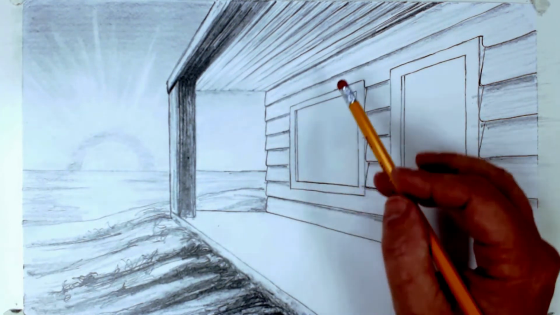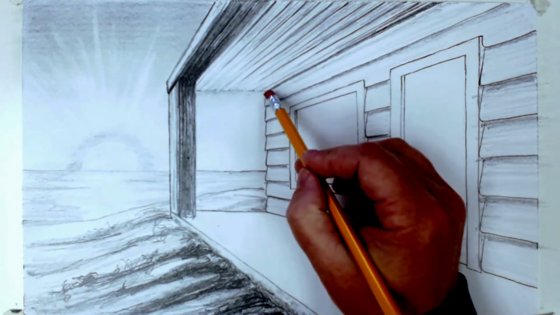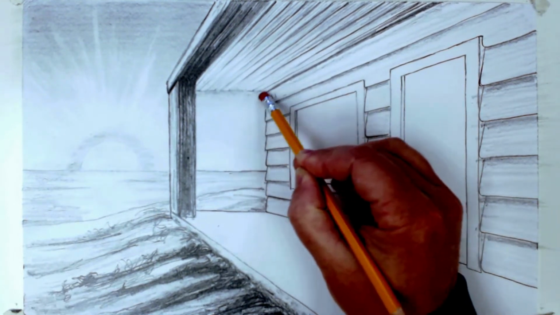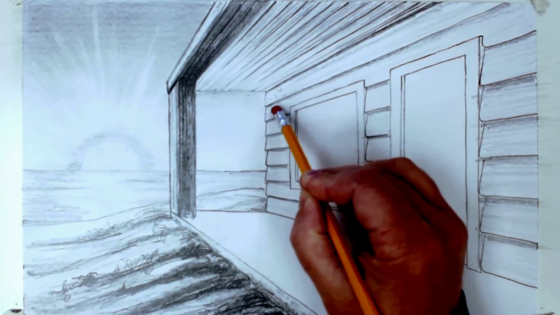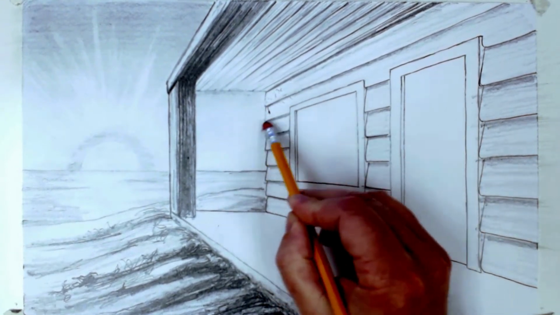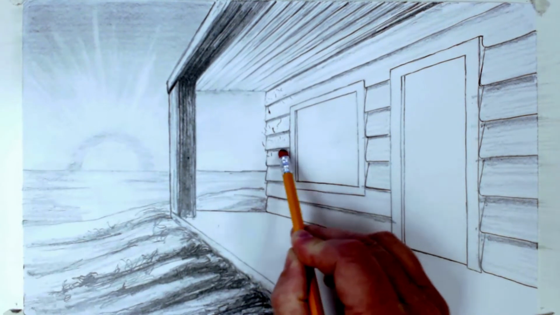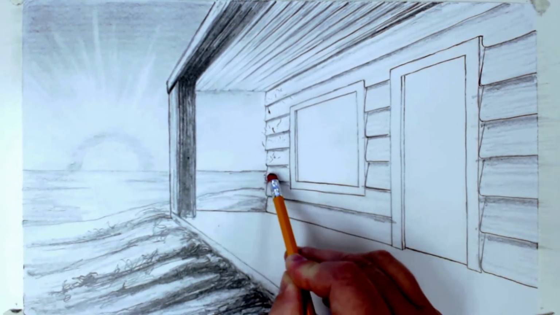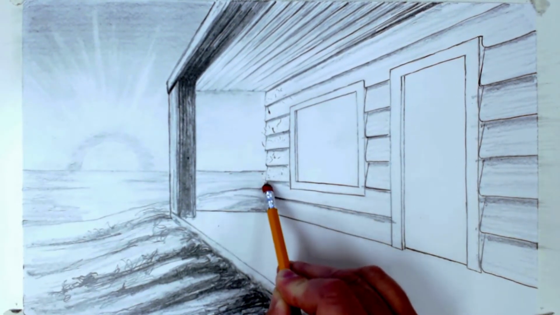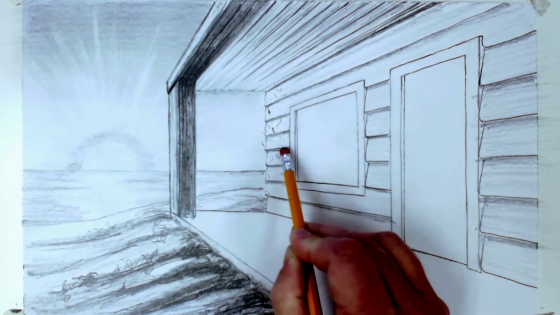Okay, and then once again, if I really want to bring out this light, maybe what I'll do is I'm going to erase out some of the darkness of this line here. It's on this edge. And that's going to give it more of a sense of light hitting that edge right there.